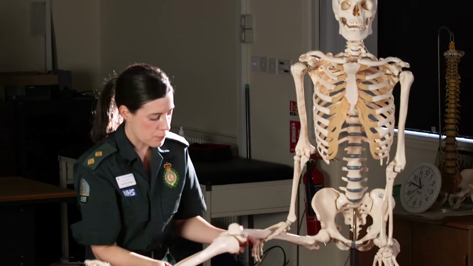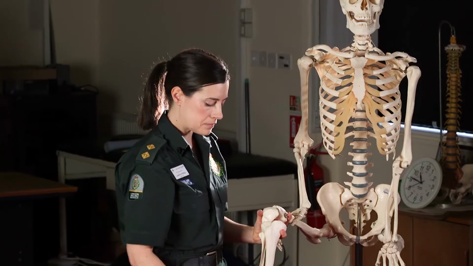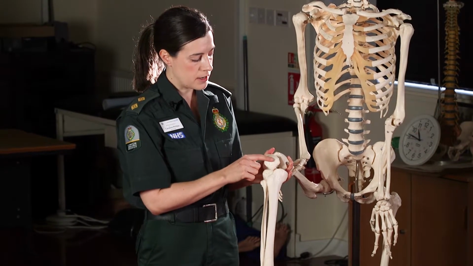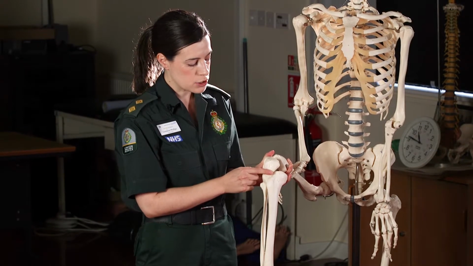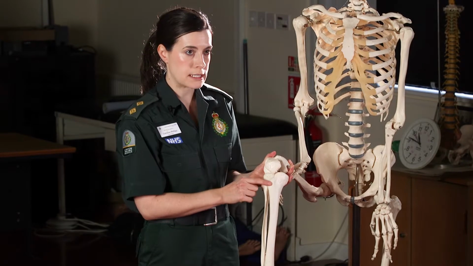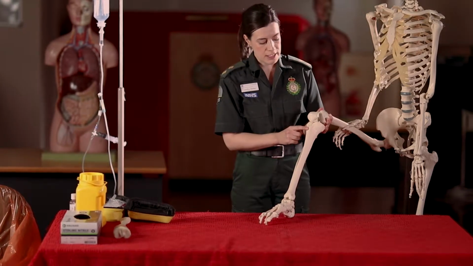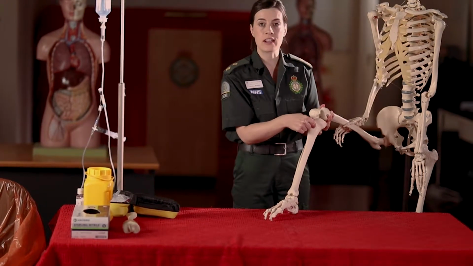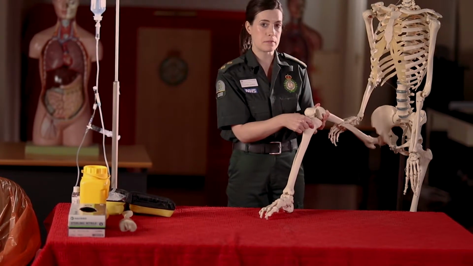Alternatively, I've got my proximal tibia site. And to locate the proximal tibia site, I find the patient's patella. I come 2 centimetres below that, where I can feel the tibial tuberosity. Coming 2 centimetres medially to this is my site for the proximal tibia.